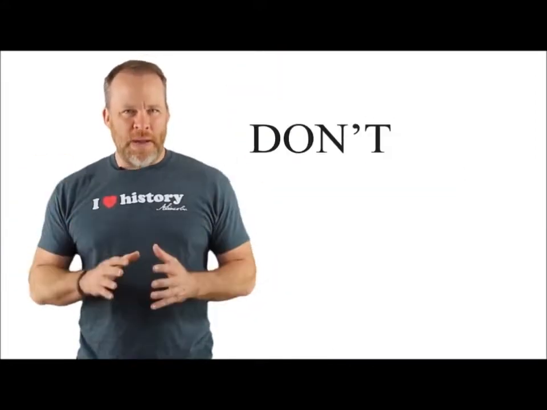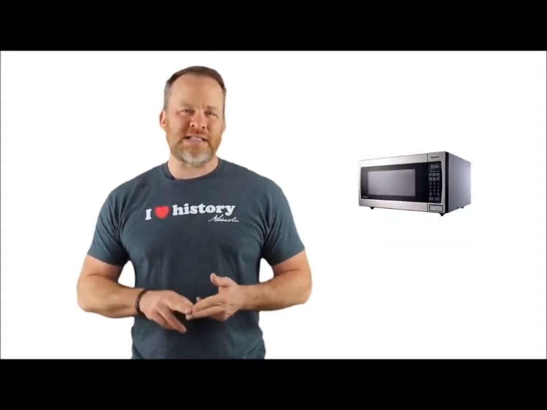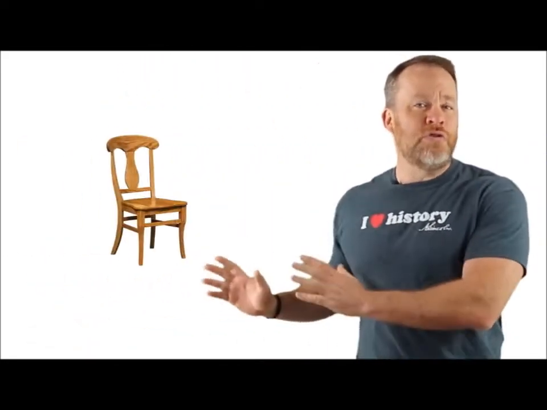A few rules of thumb here. Pick big items. Don't pick small items. And number 2, spread them out around the room. Good items to pick will be things like desks or beds or TVs or refrigerators or stoves or microwaves or sinks or bookshelves or computers. Pick lots of different items, but if you use a chair in one room, don't use a chair in the next. These locations are going to be places where you're going to mentally store data in your mind palace.